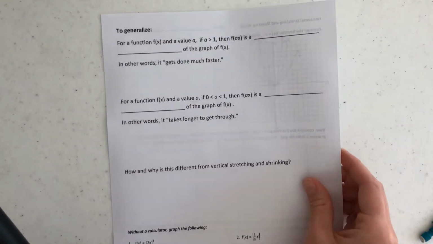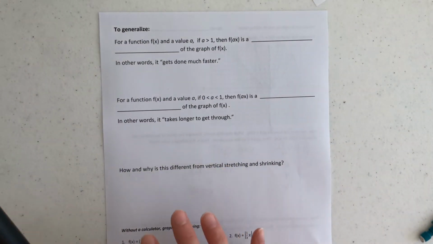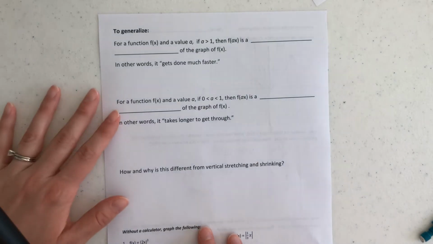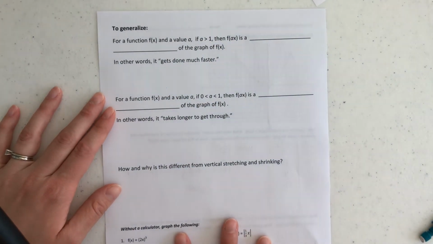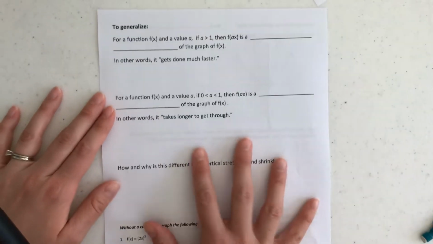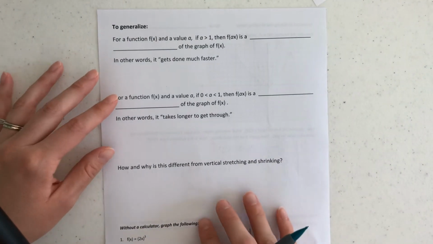So let's turn to the back then and generalize what we just found. Again, you might want to pause and see if you can do this by yourself, because this is kind of like the "do you know what just happened" sort of page.